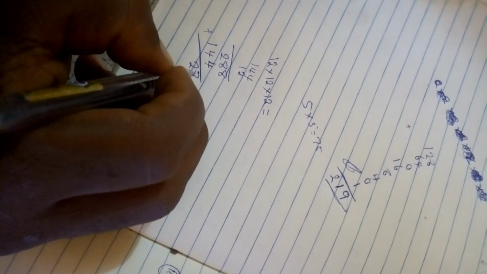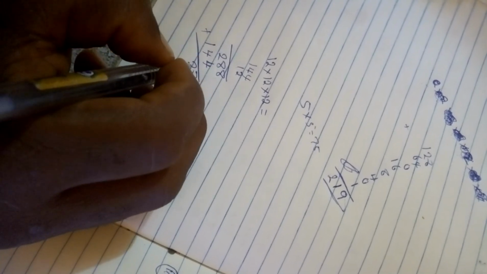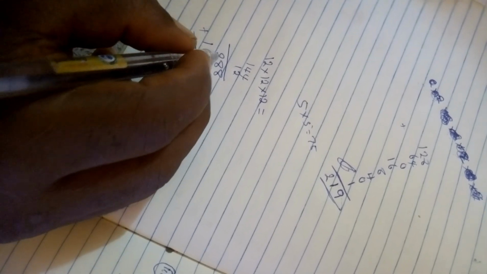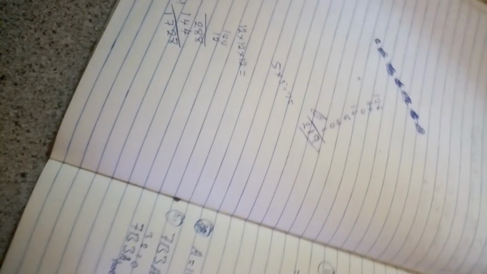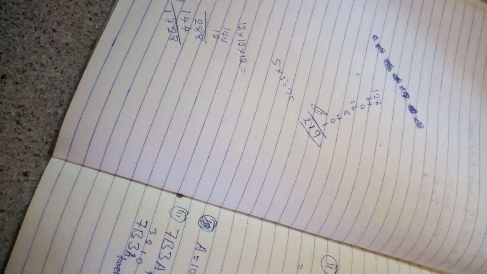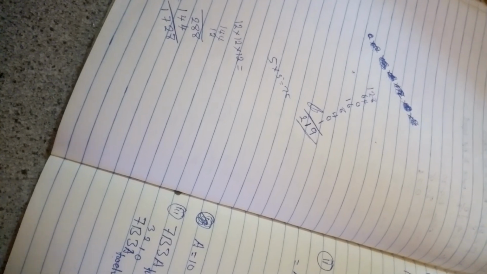8 here is 8. 8 plus 4 is 12, right? 2 carry 1. Then 2 plus 4 is 6, plus that one, 7. Then 1. Right? Now come and write: 1, 7, 2, 8. Right?